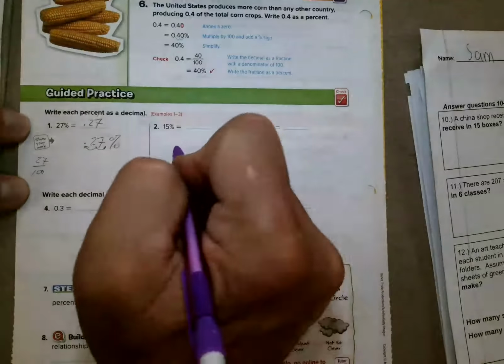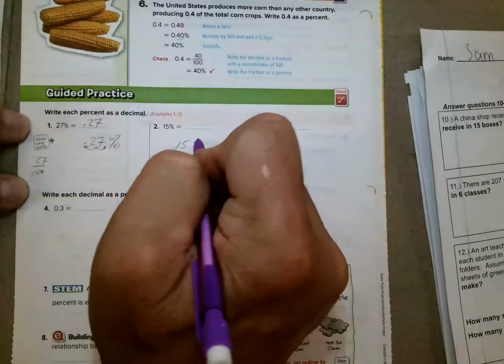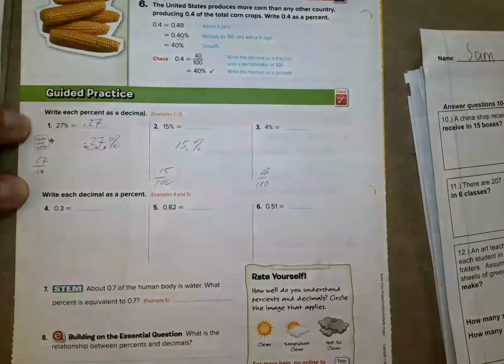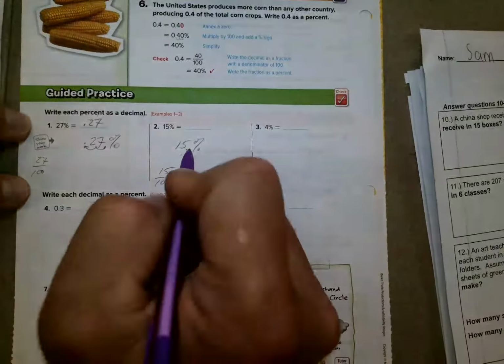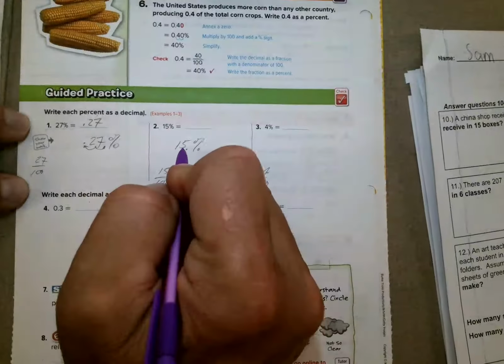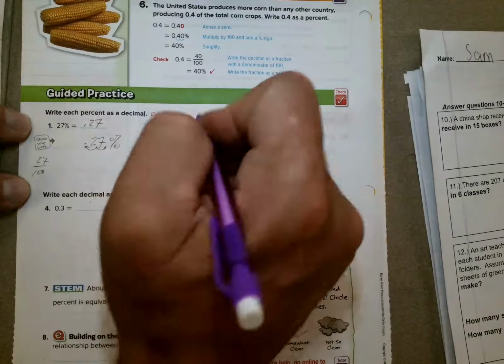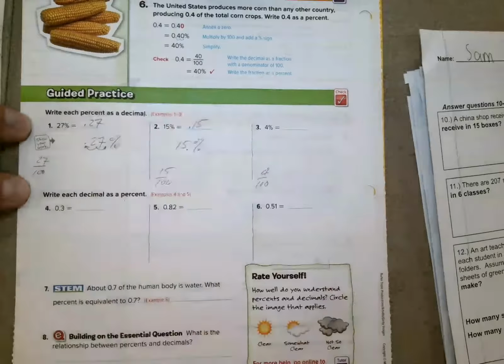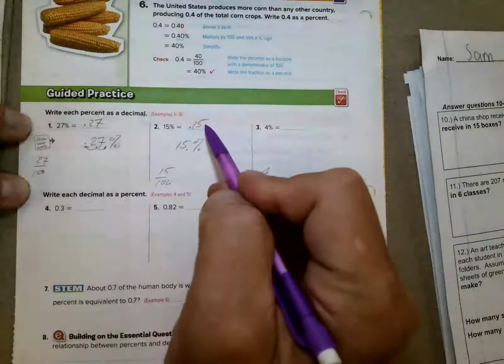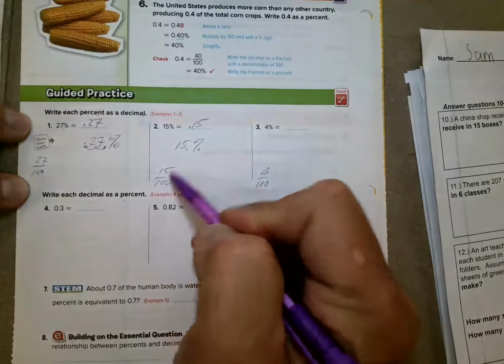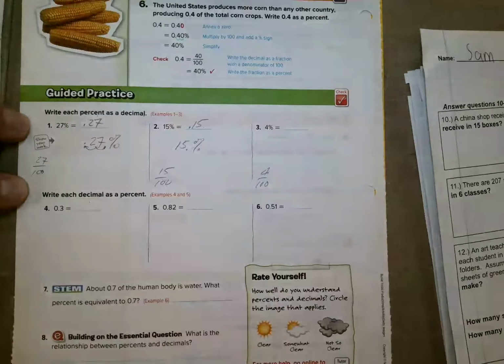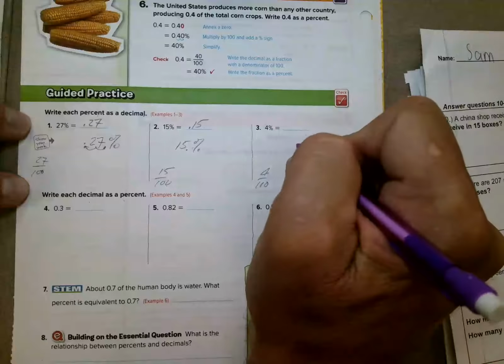Let's try that again. If I rewrite 15% here and put the decimal where it is right now, to change this from a percent to a decimal, I move it to the left and I end up with 15 hundredths. And if you think about that, 15 hundredths is 15 over 100, which is 15%, right? Now let's go to 4%.